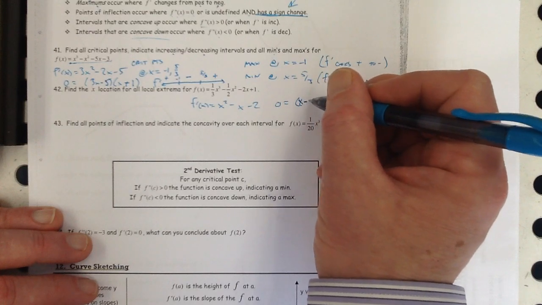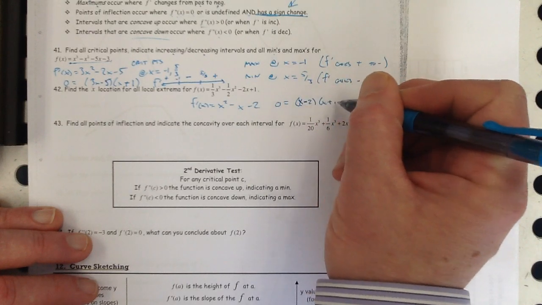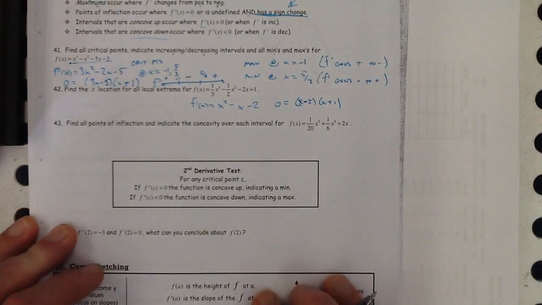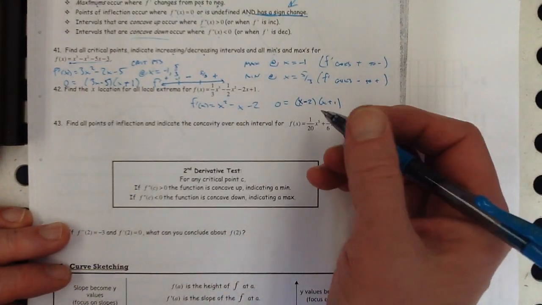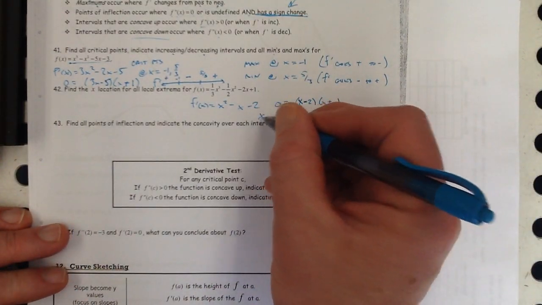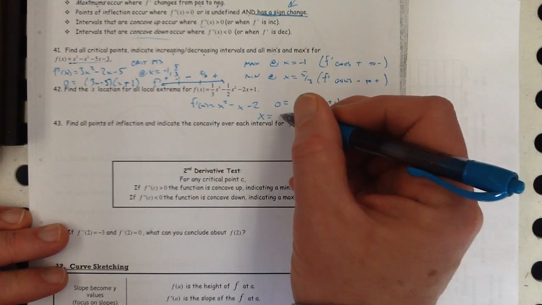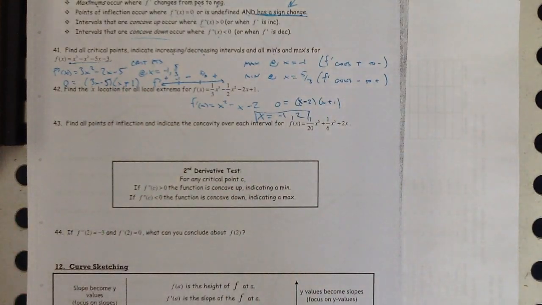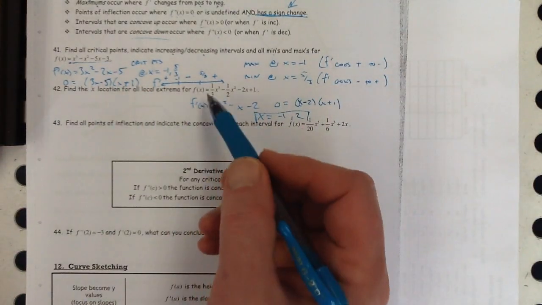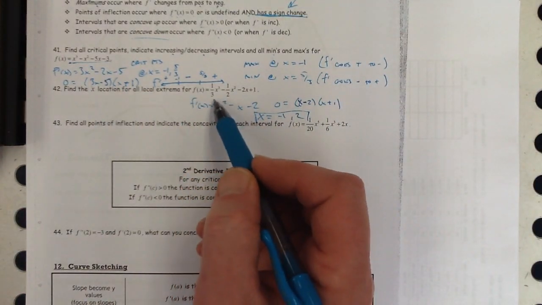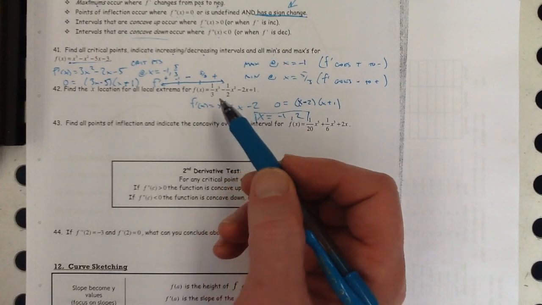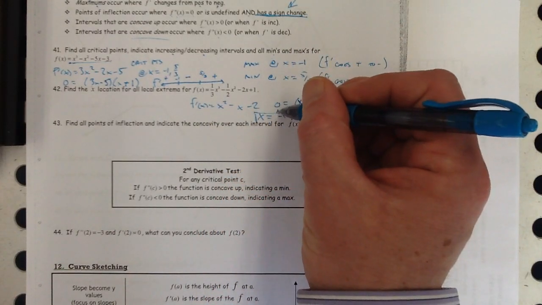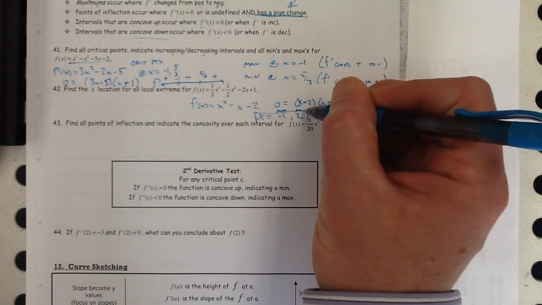It's x minus 2 times x plus 1. So at x equals -1 and x equals 2, that's where my local extrema are. If you want to know, this is also a cubic function with a positive leading coefficient, so it's the same. This has to be a max, and this has to be a minimum.